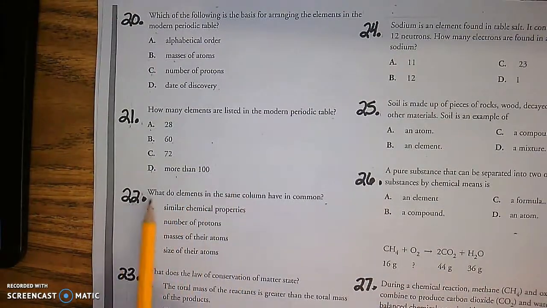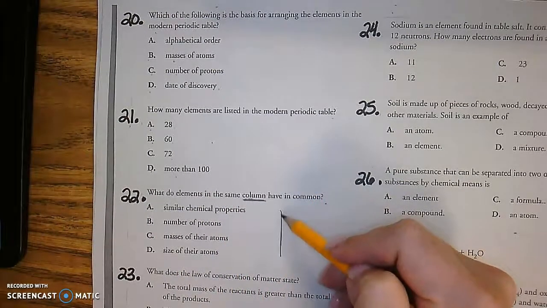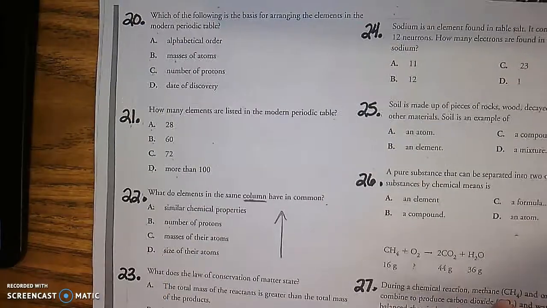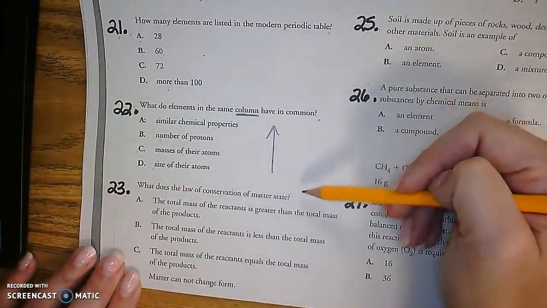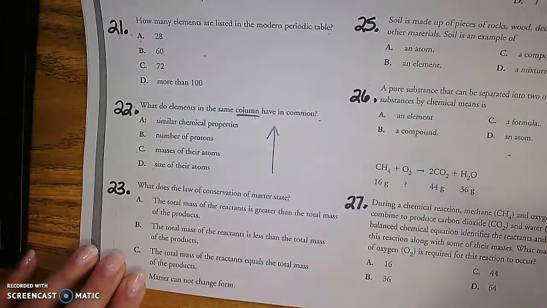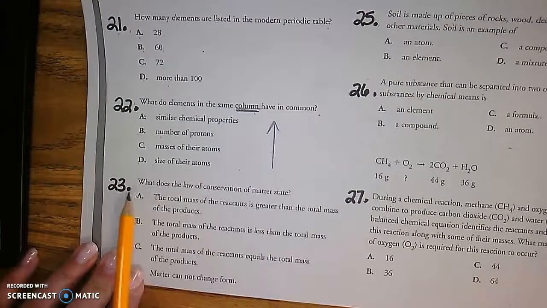Number 22. What do elements in the same column have in common? A, similar chemical properties, B, number of protons, C, masses of their atoms, or D, size of their atoms? Think about the alkali metals, think about the halogens, think about the noble or inert gases. They are all in the same columns. We call them groups.